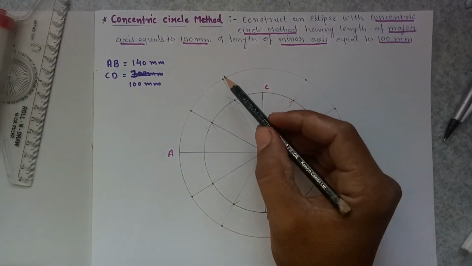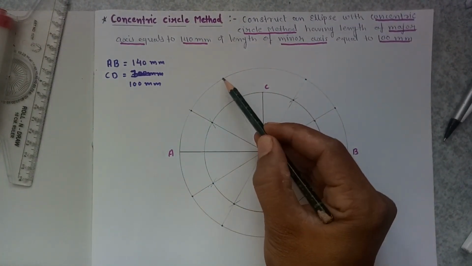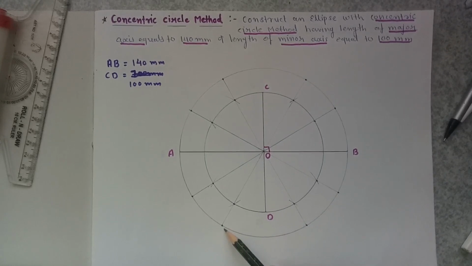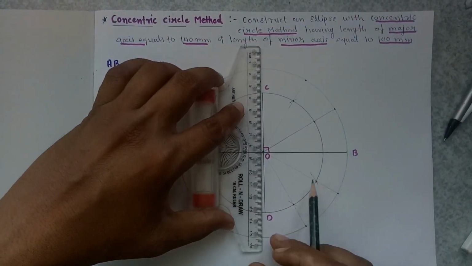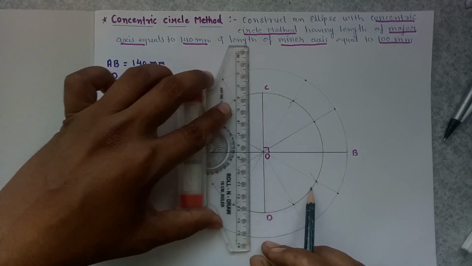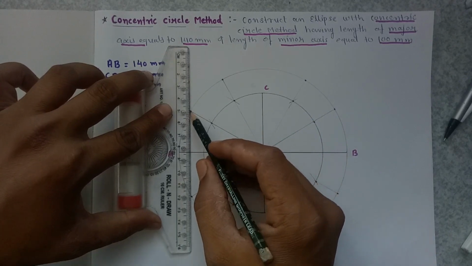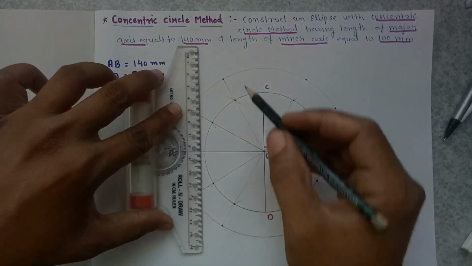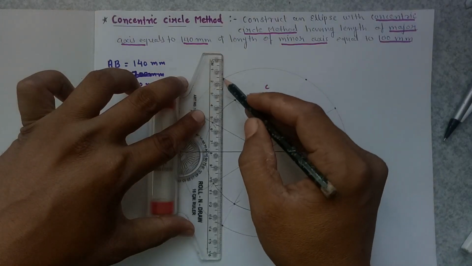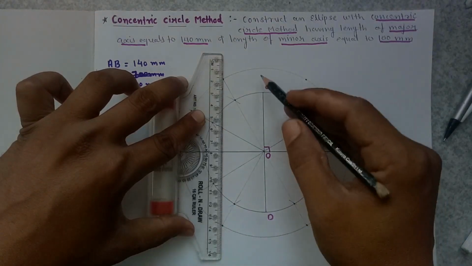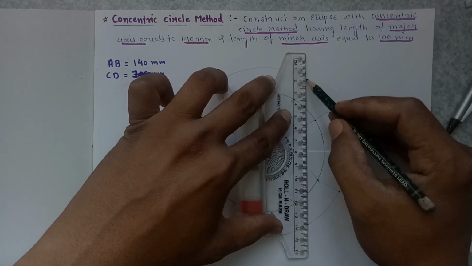Now from the points of the outside circle, 1, 2, 3, 4, 5, 6, 7, 8, draw lines parallel to the minor axis.